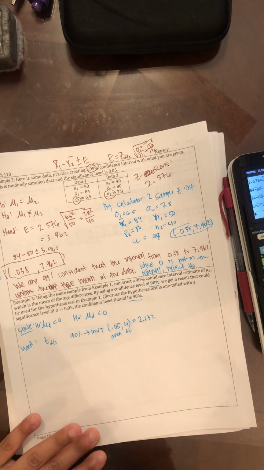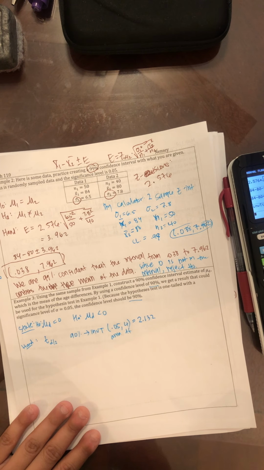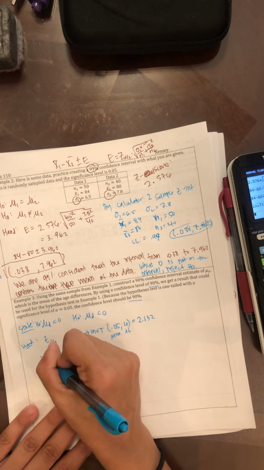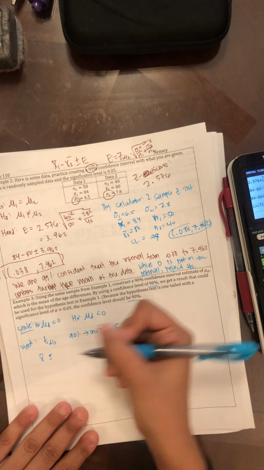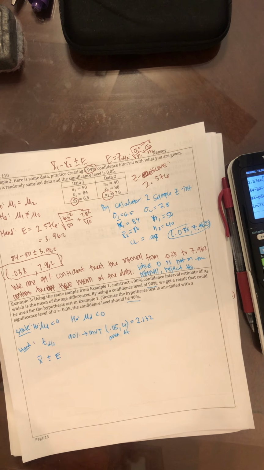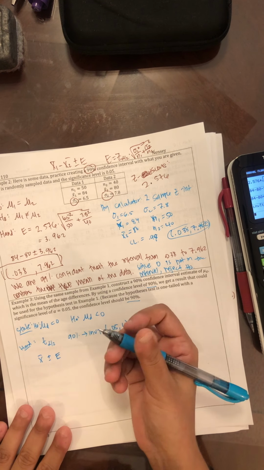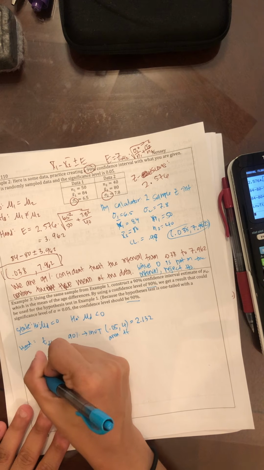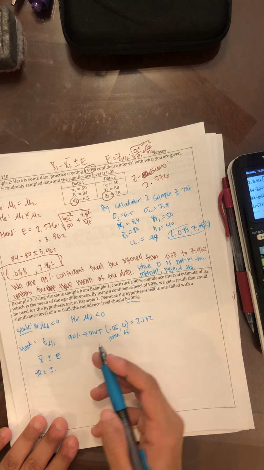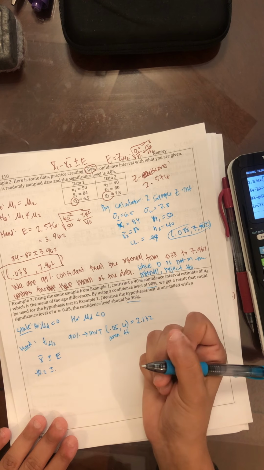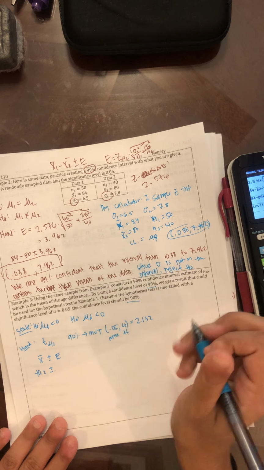Okay. The next part we're going to do is use our formula. So our confidence interval is x bar plus or minus E. Let's write out what these values are. Our x bar, if you remember from the front page, is negative 10.2, plus or minus your E. I should write out the E formula over here.